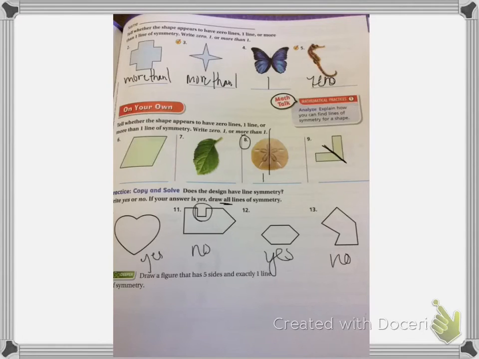Now, next task, draw all lines of symmetry. So number 10, I'm going back to my heart. I'm going to draw my line right down the middle. That's the one obvious one to me that I know. Now, can I fold it in any other way for it to work out to be symmetric? Nope, I can't. So this one just has one line of symmetry. I don't have to label that, but I do only have to draw one line.